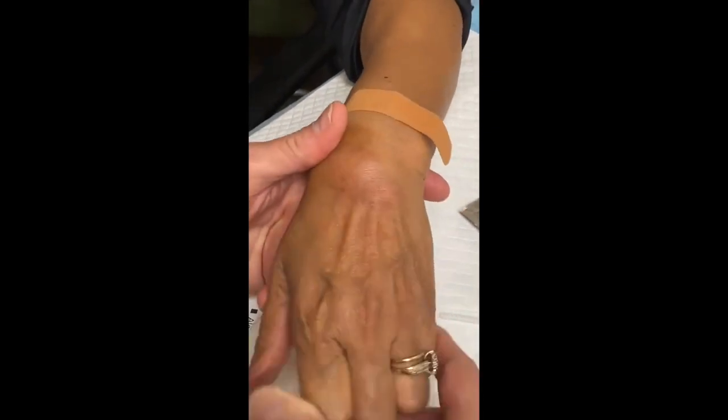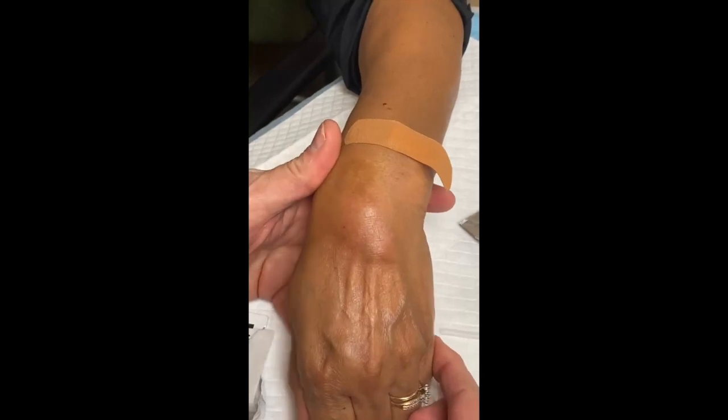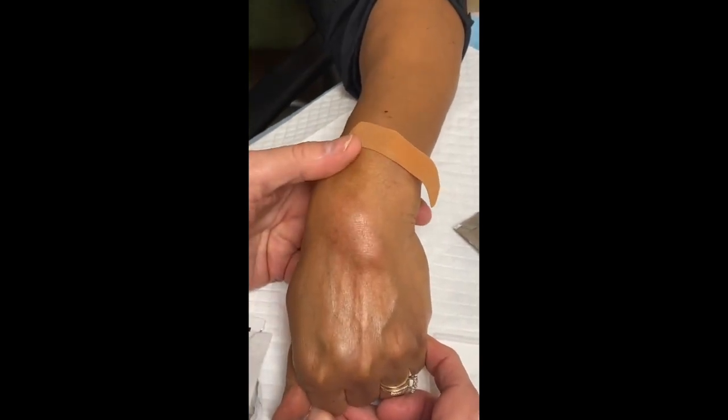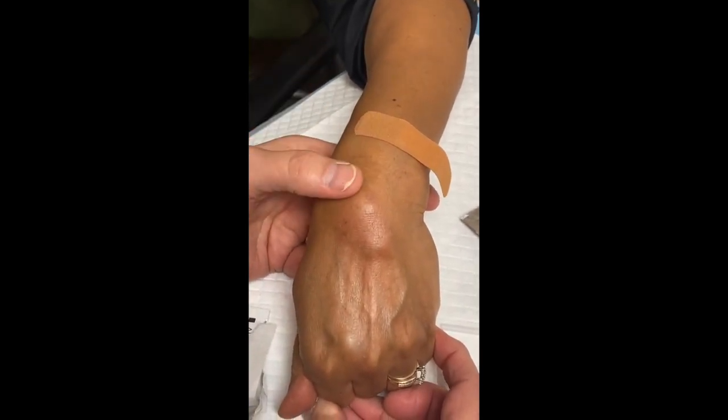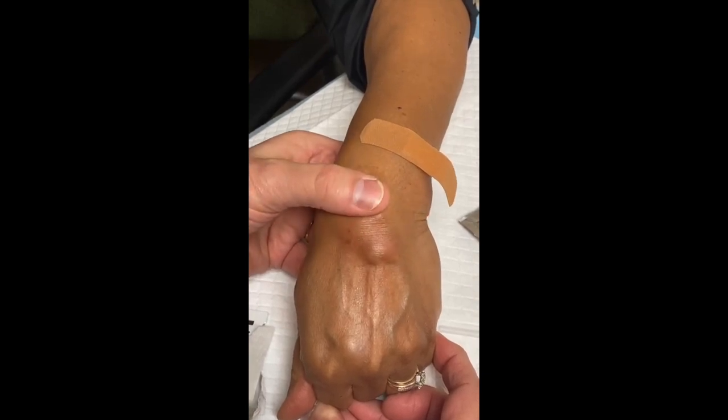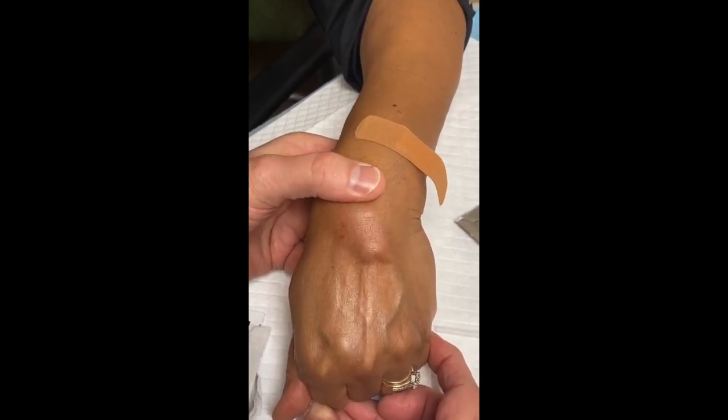Let's make a fist, darling. There you go. Relax your thumb for a second. It looks like a classic ganglion cyst. The difference is that I can put pressure on it and you can see it bulge out a little bit.